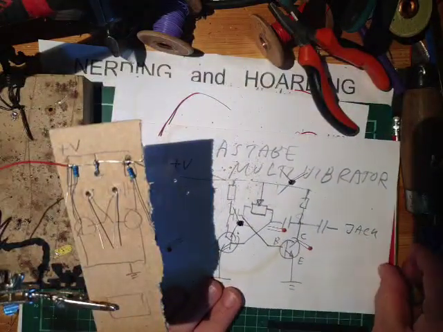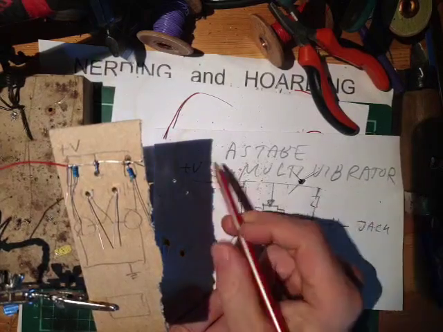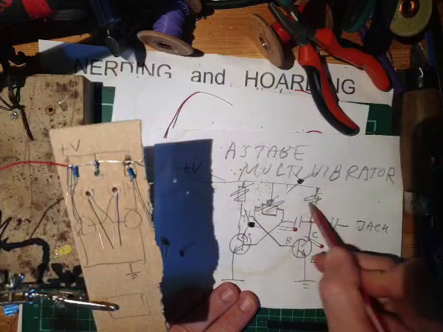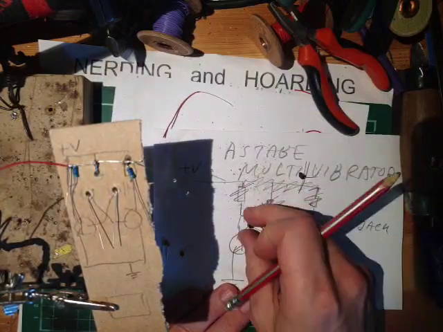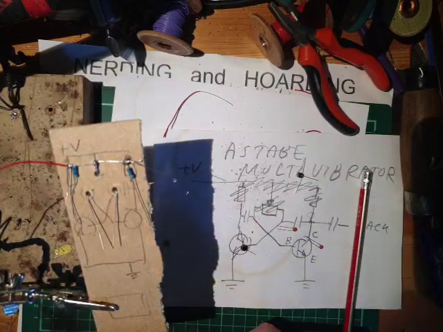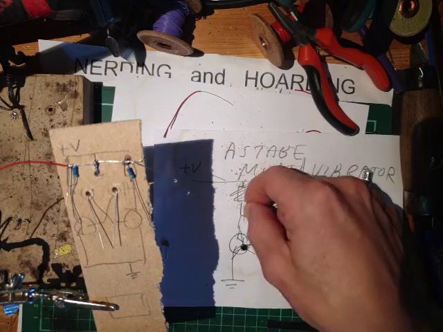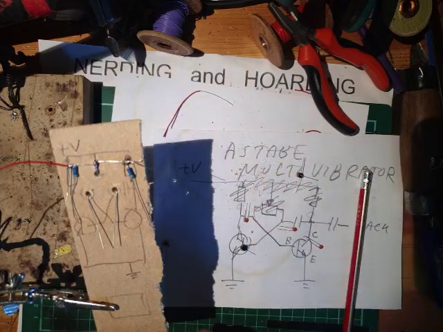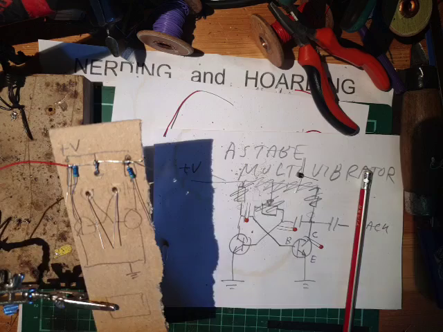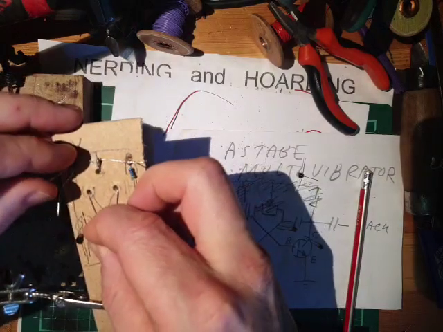So if we should use this little drawing here, we could make a little scratch as we have completed something. Now we come to the part that will be saved just for a little bit, because I'm not exactly sure what capacitor I will be using, so we just leave that for a little bit and go on down to the transistors.